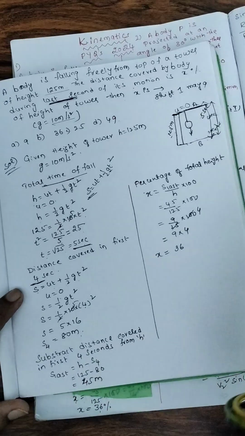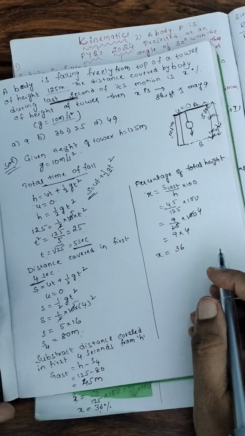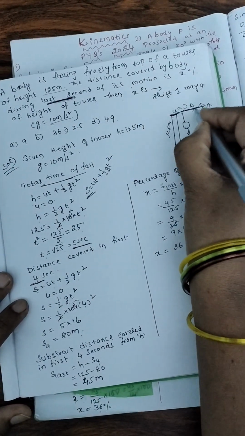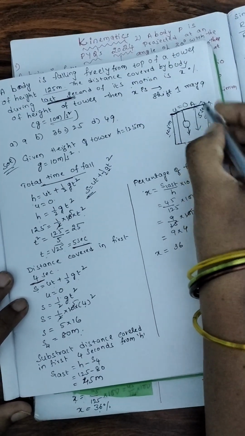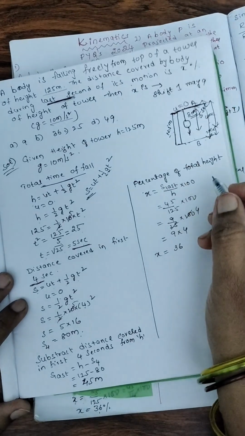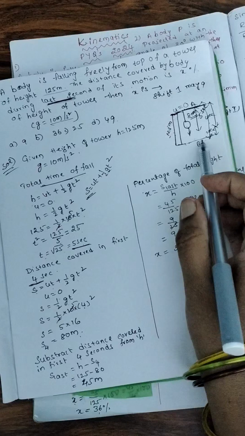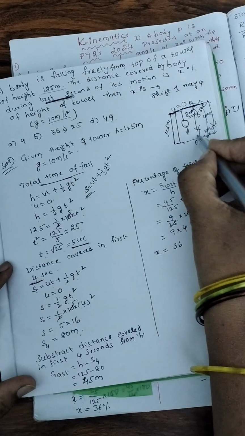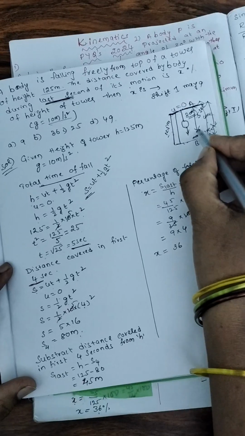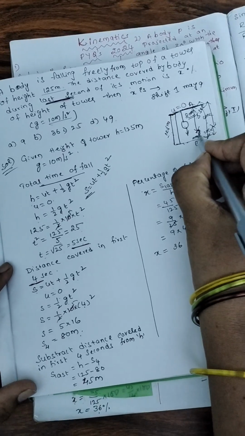Right? Now next, what do we want? In these 4 seconds, the body has covered 80 meters of the height of the tower. Now we have to find the distance in the last second, right?